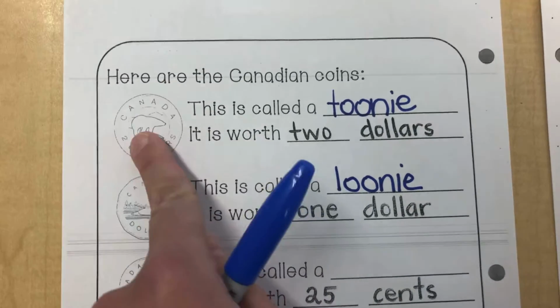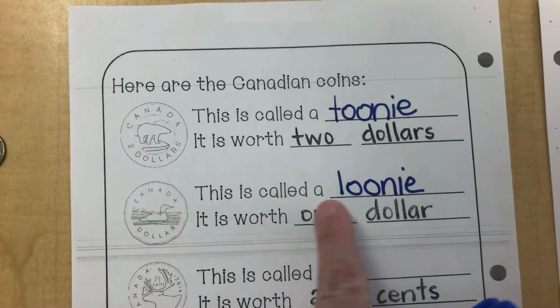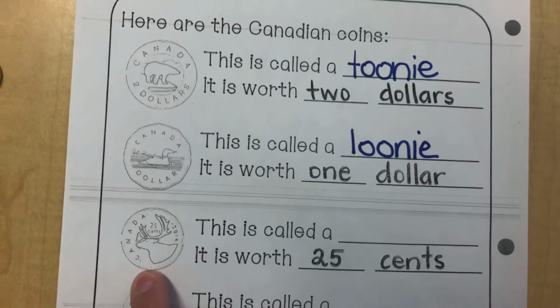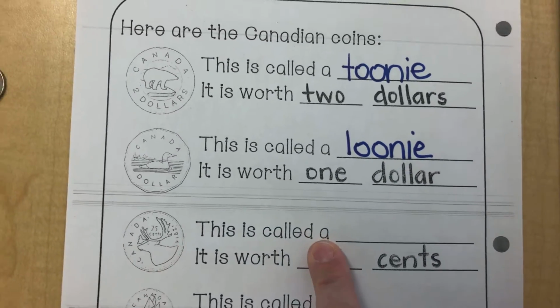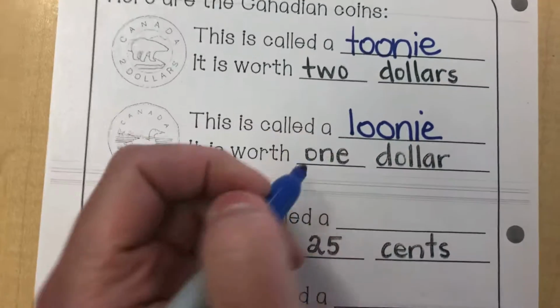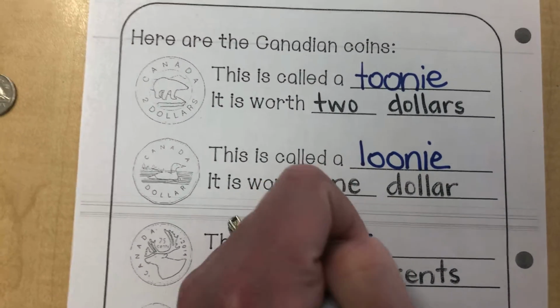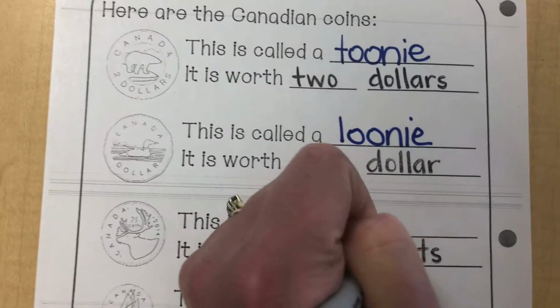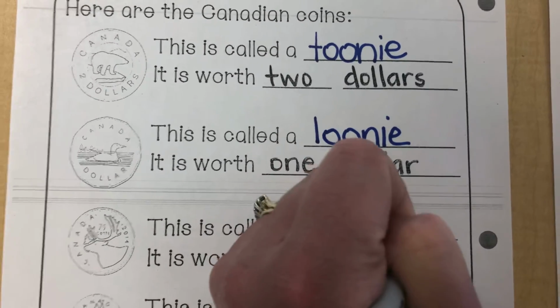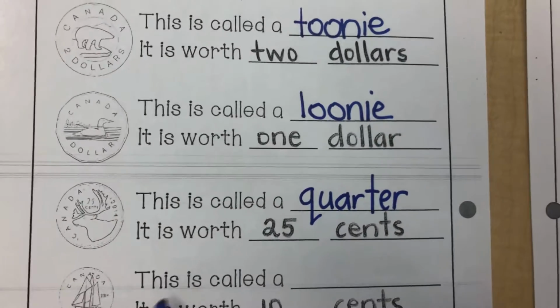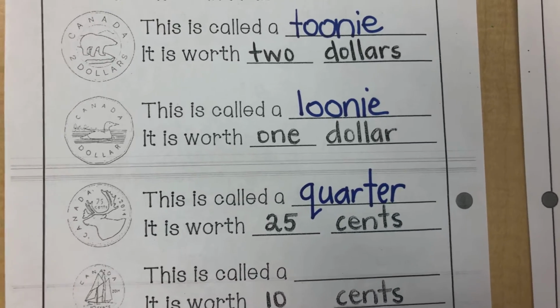Okay, so this is a toonie. It's worth $2, and this is a loonie. It's worth $1. Next one, the one with the caribou. This is called a quarter, and a quarter is spelled Q, remember the tail, U-A-R-T-E-R, quarter, and it's worth 25 cents, quarter, okay?